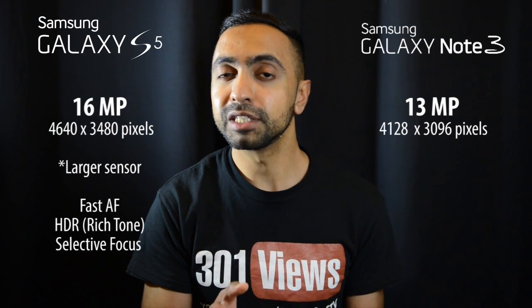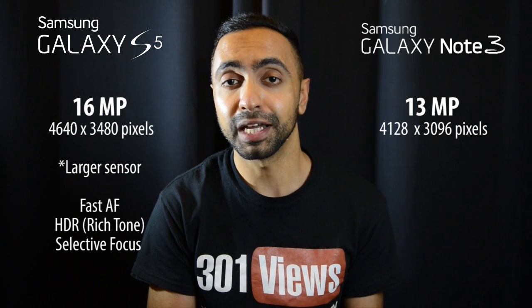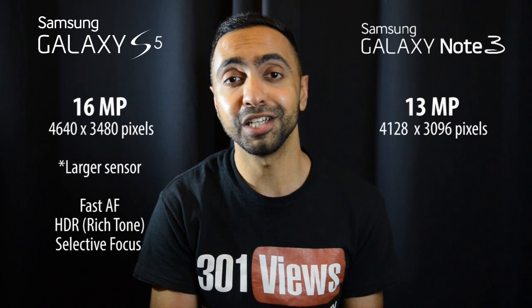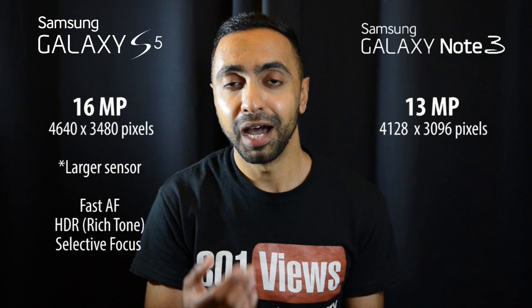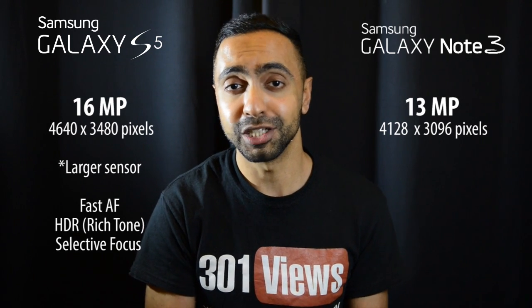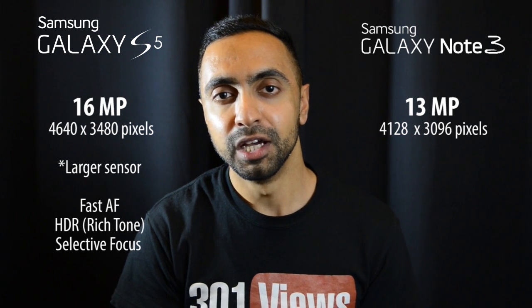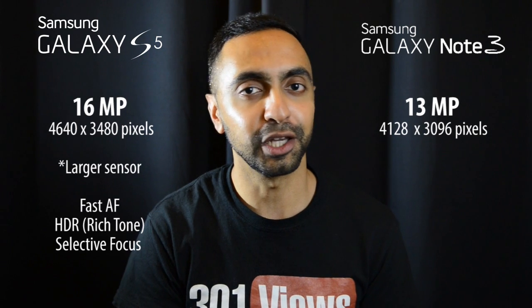And you've also got real-time HDR, so before you take a picture you can see exactly how it's going to look in HDR. Traditionally you'd have to take a picture and you'd have to wait for it to process in HDR, but with the Samsung Galaxy S5 you can take videos and pictures, and what you see is what you're going to get in HDR. You've also got selective focus on the Samsung Galaxy S5, so after you've taken a picture you can blur out the background and make it look like a shot that's been taken on a DSLR.